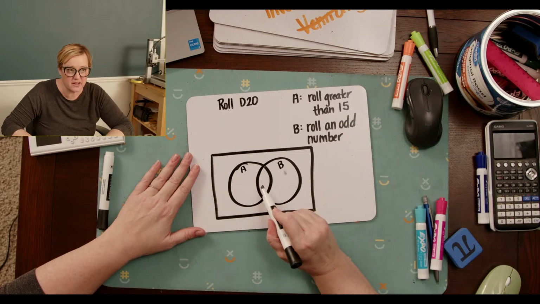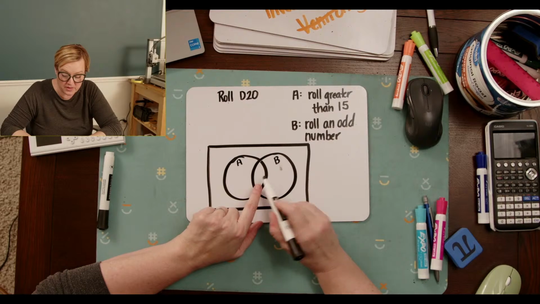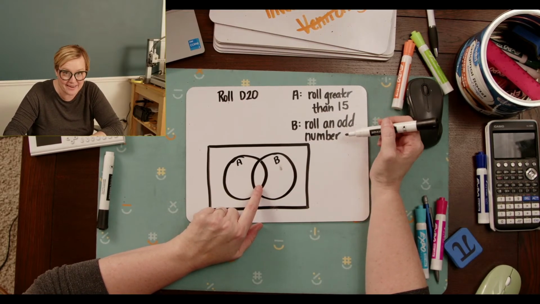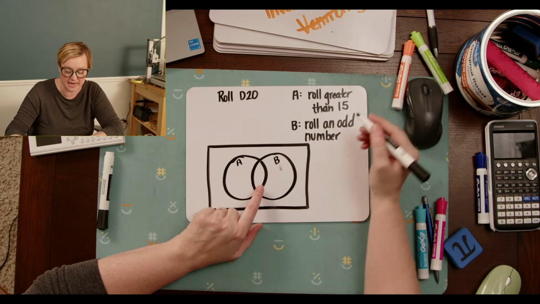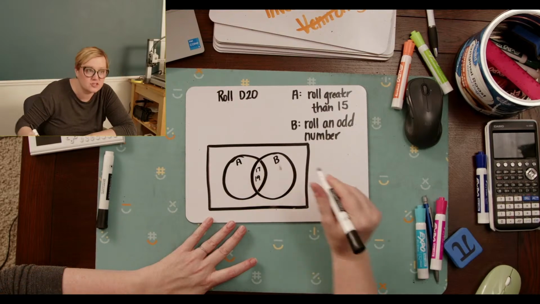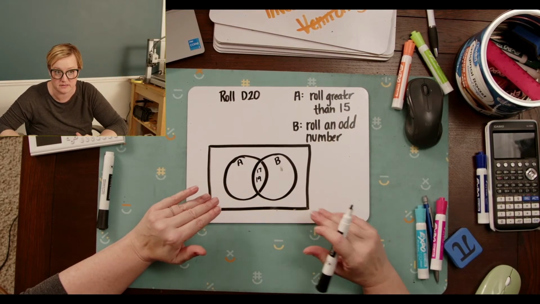This little intersection is going to be rolling a number that fits in both of these, so it's greater than 15 and an odd number. That would be 17 and 19. That's so tiny. But those are the two numbers that fit into both of these categories.